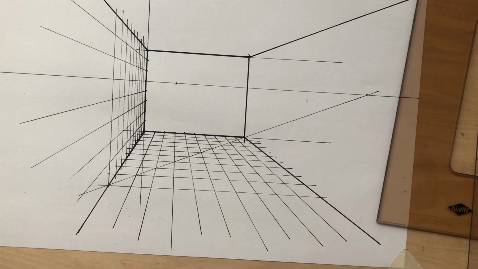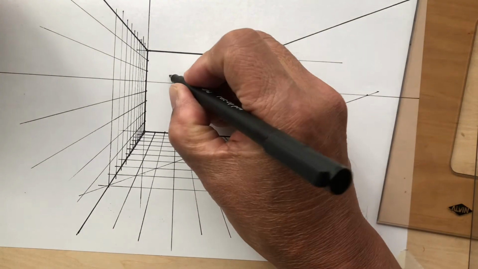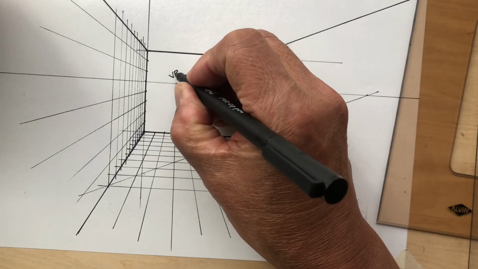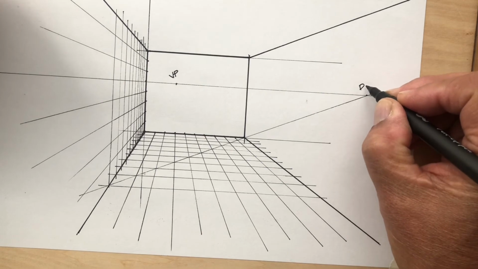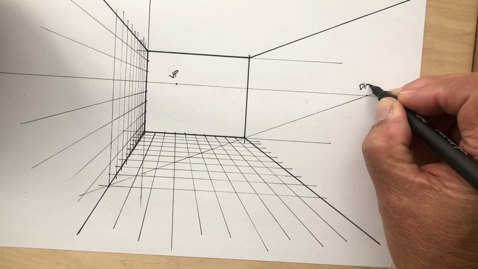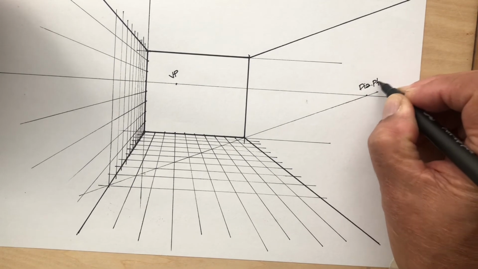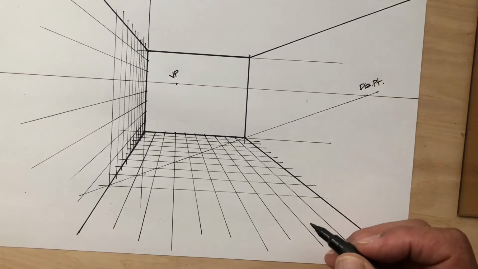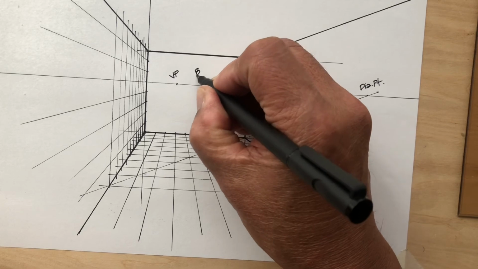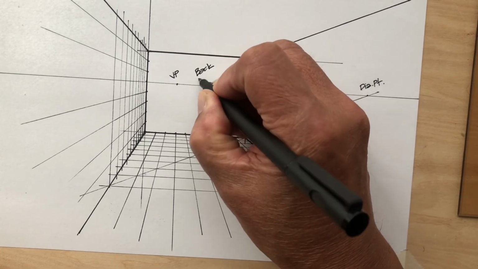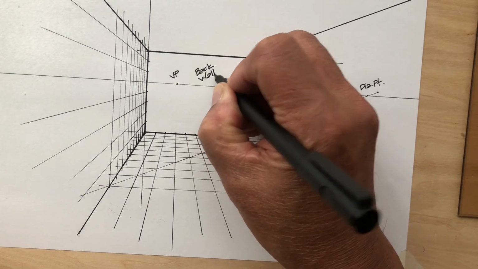Let me label everything here so that you know what things are. So the vanishing point is here. I'll label that VP. The diagonal point is here. The back wall's here. Floor is here.